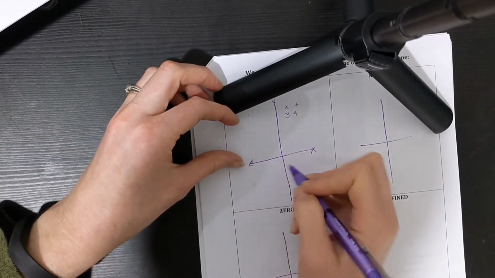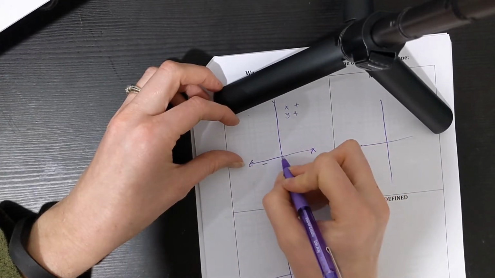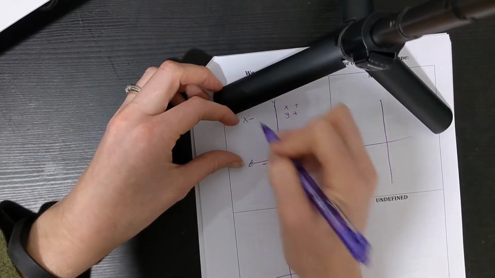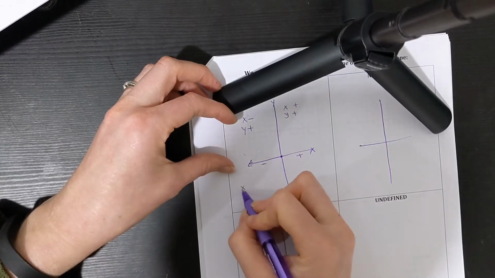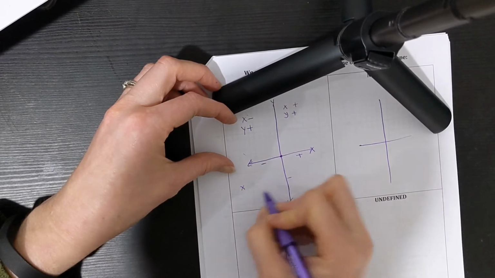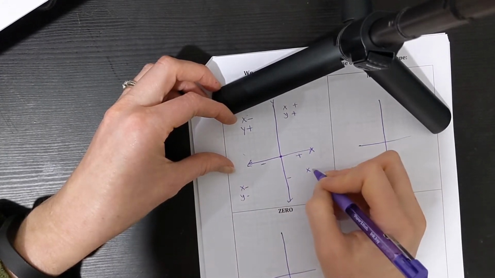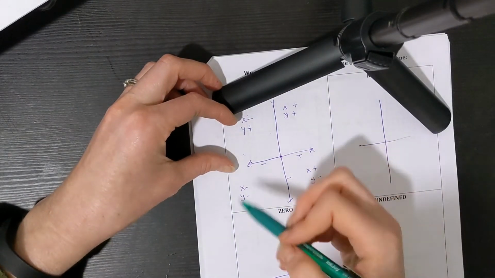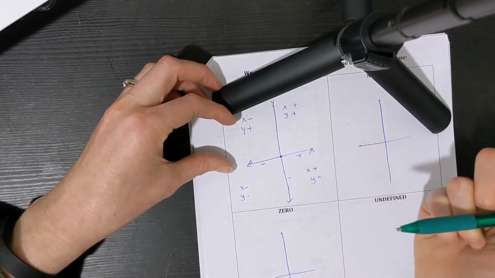X is negative on this side of the origin. That's what we call that middle. And on this side it's positive. So X is negative in this quadrant, Y is positive. Over here, they're both negative, right? The numbers going down here for Y are negative, X is negative, and over here, X is positive and Y is negative. So just get used to this 4 quadrant idea of a graph.